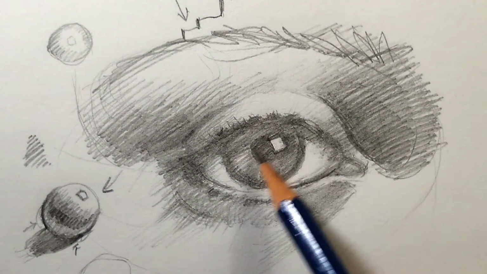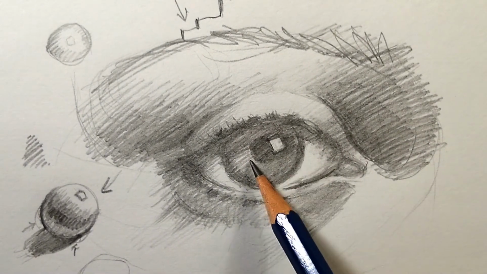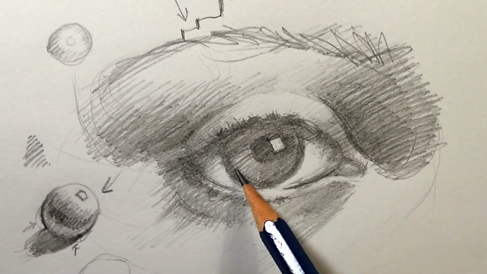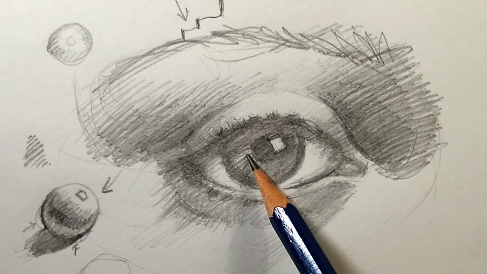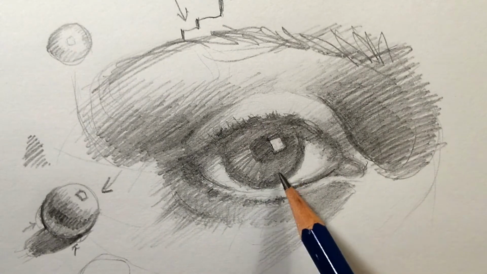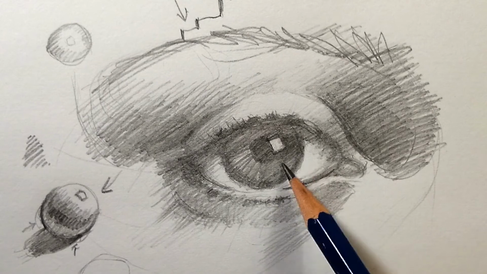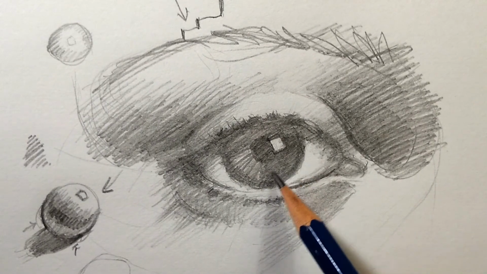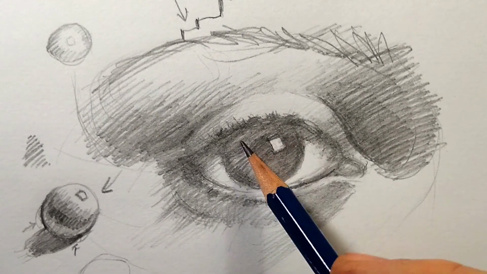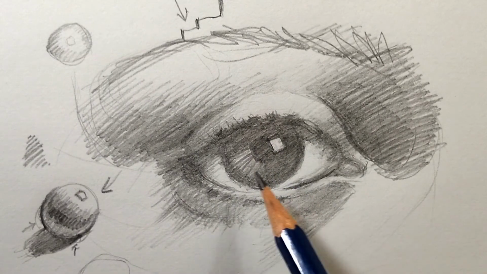So I'm going to make the light coming from this side like I have my highlight. This is lit up. Sometimes you see the lines and the iris more there. Maybe this is a dark eye, like a dark brown. And then there's a little bit of color when you get to here.